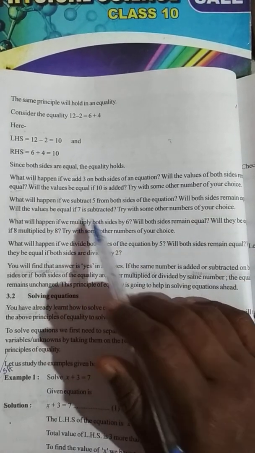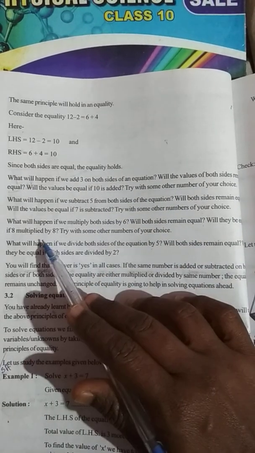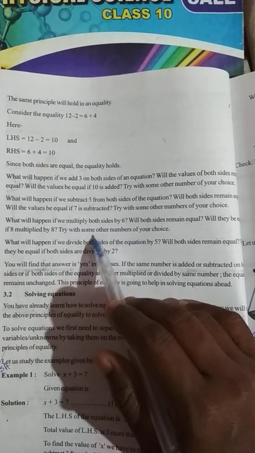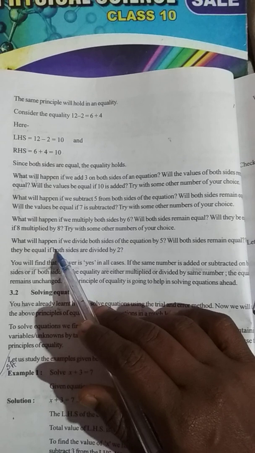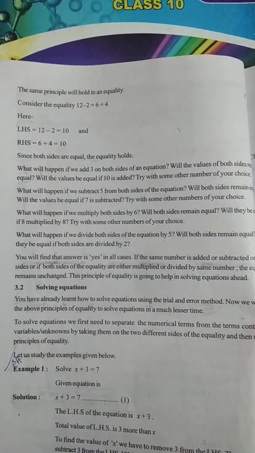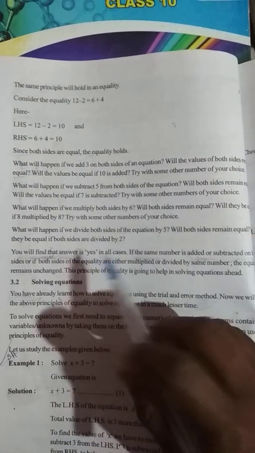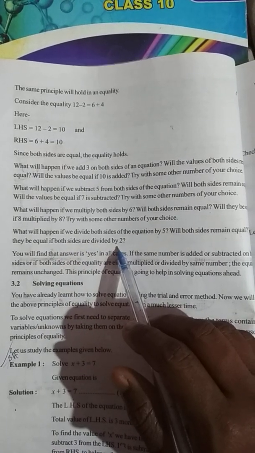What will happen if we multiply both sides by 6? Will both sides remain equal? Will they be equal if both sides are multiplied by 8? Try with some other numbers of your choice. What will happen if you divide both sides of the equation by 5? Will both sides remain equal? Will they be equal if both sides are divided by 2?